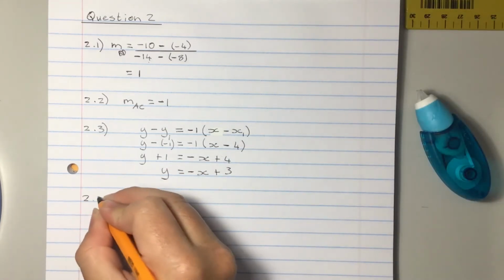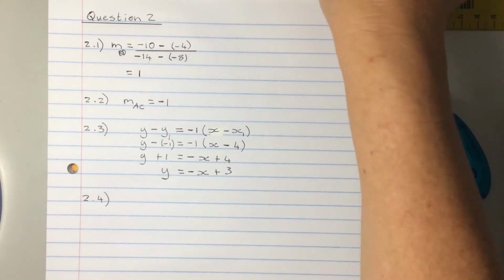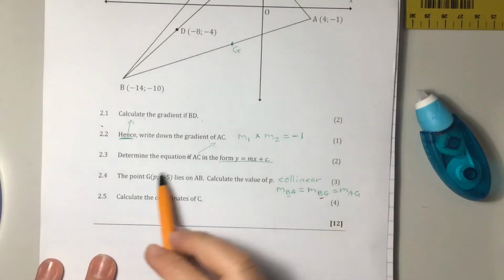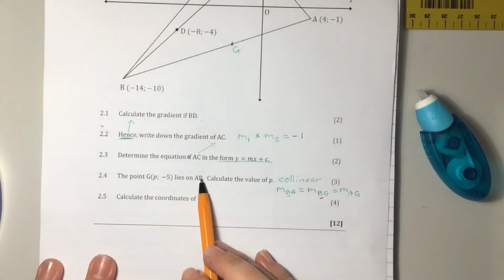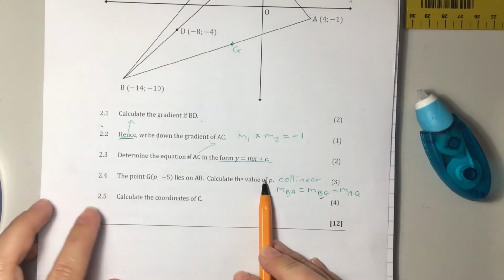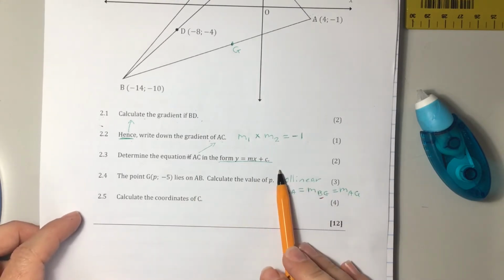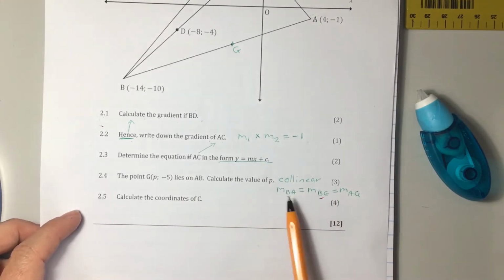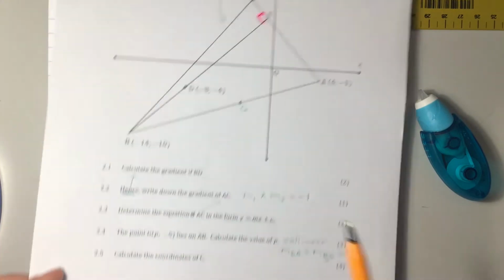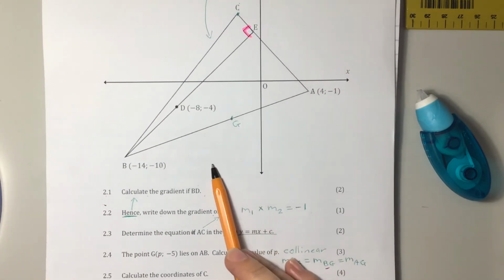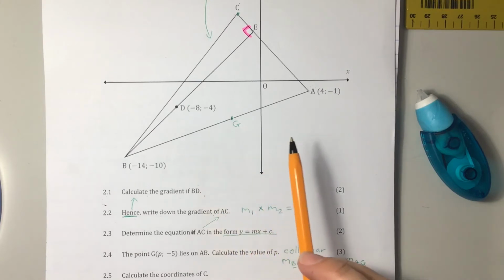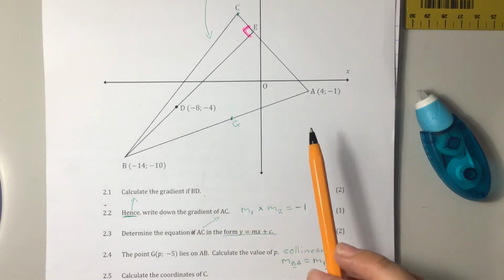Moving on to 2.4. 2.4, the point G lies on AB, calculate the value of p. And as we said, we're going to use collinear points where we know that our gradients are equal. So in the memo, I showed you one method. In the video, I'm going to show you another method.